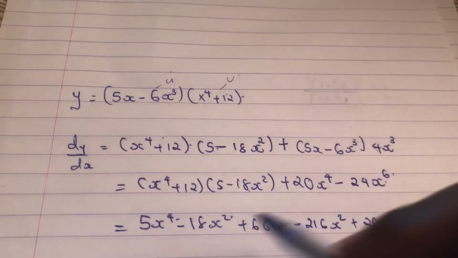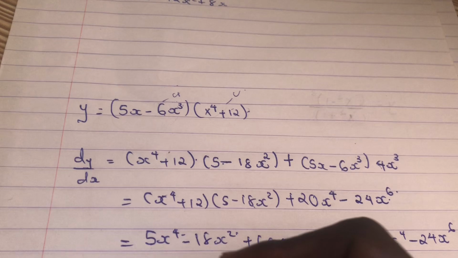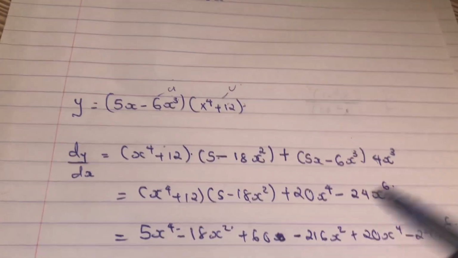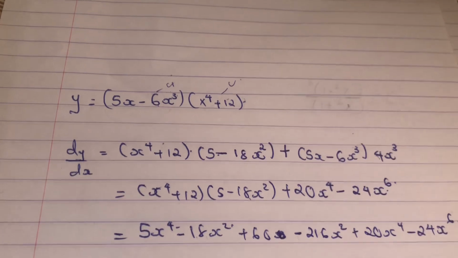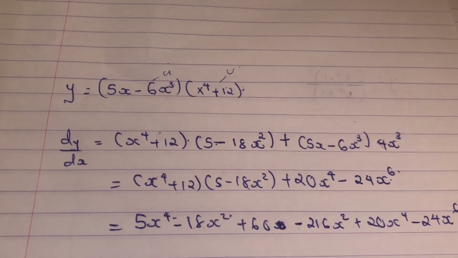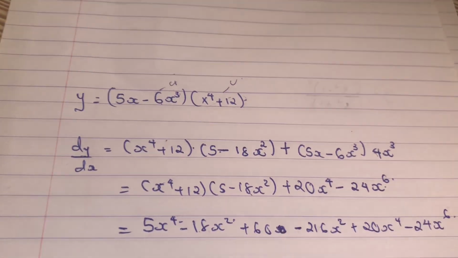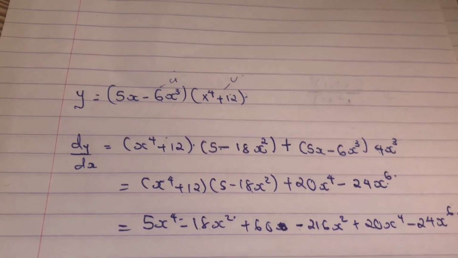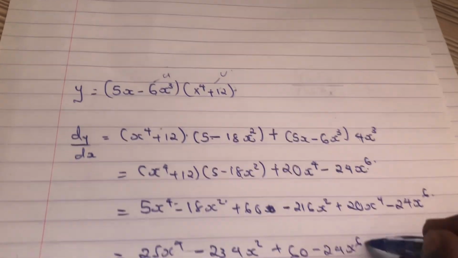So when you continue with this, collect like terms: this plus this will give you 25x to the power 4. Is there any other x squared? Negative this minus this means you will get negative 234x squared, then plus 60 minus 24x to the power 6.